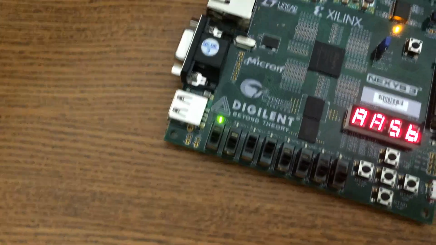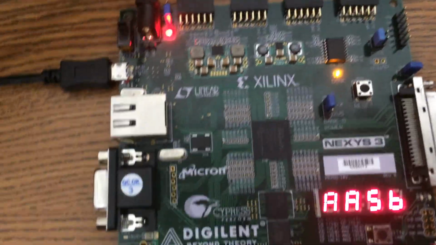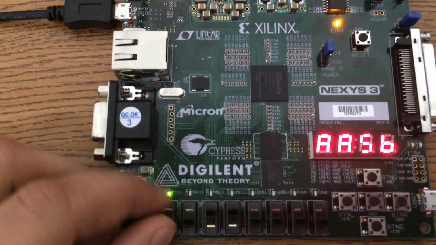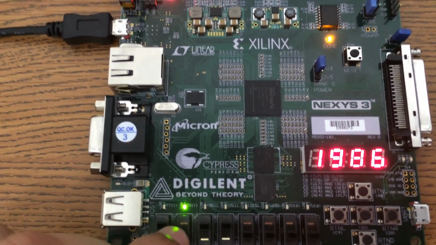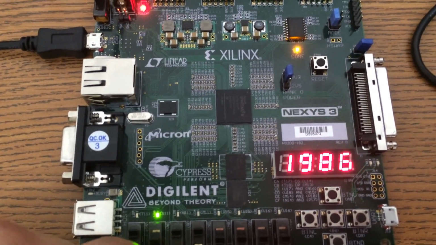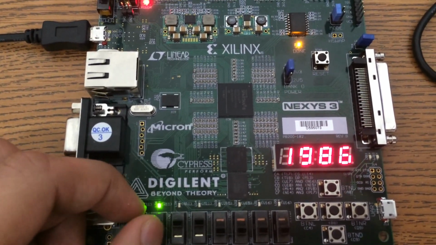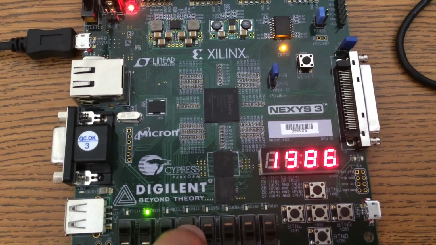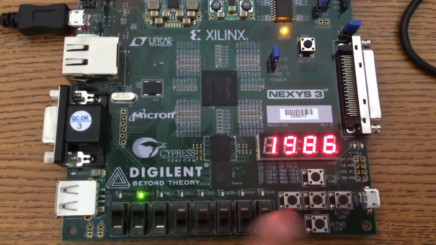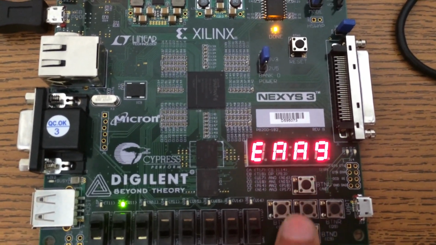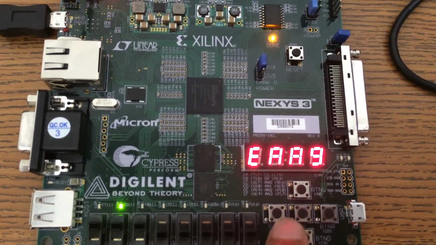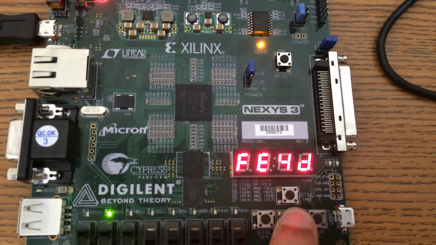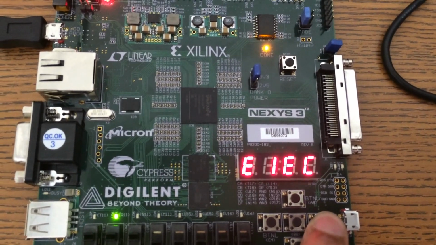Okay, so let's try decryption now. So we have to toggle this, so we can see it's in decryption mode now. So let's take the third input, which is the encrypted value of the first input. And let's take user key as all ones. Let's press the clear button, and we are getting something like EAA9, C51F, FE4D, and E1EC.